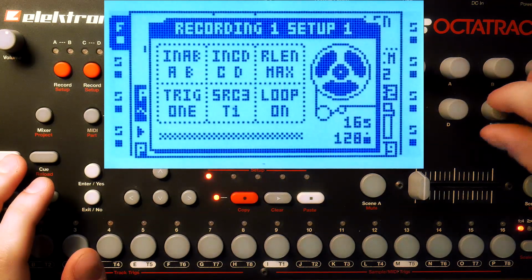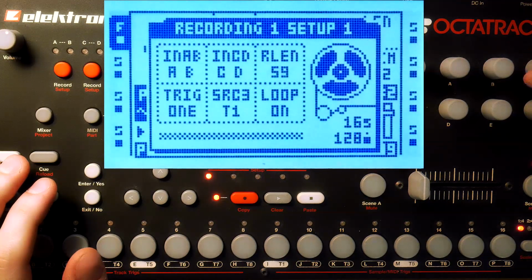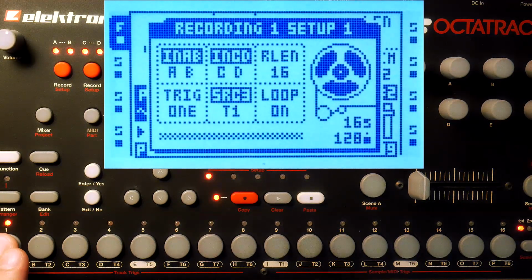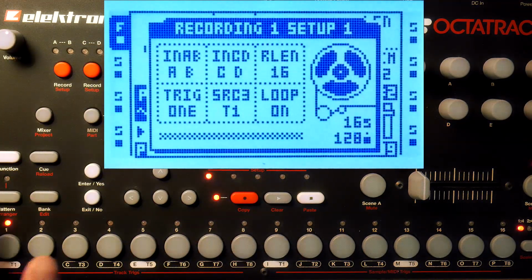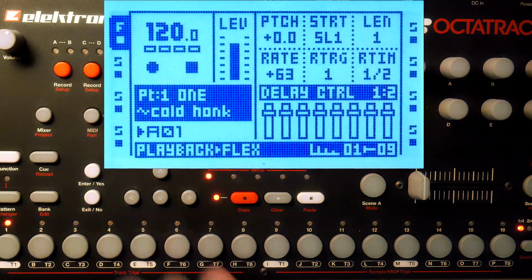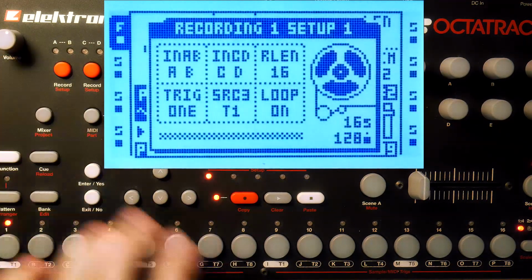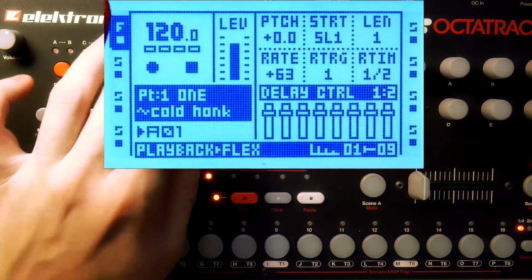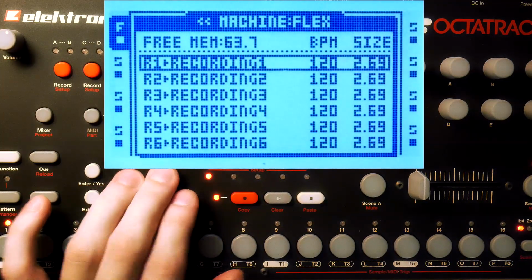Setting up my record source, track 1, and I'm also going to change the length. So we need to put down a record trig, and just because I'm occasionally anal retentive, I'll deselect the other input sources. Okay, make sure I have a playback trig, and then I'll go back in the recording setup menu to get ready to remove my record trig. Now we have our one-shot resampled with 16 steps of silence. I'll take that record buffer and assign it to my flex machine.